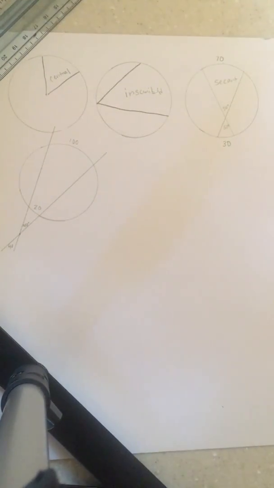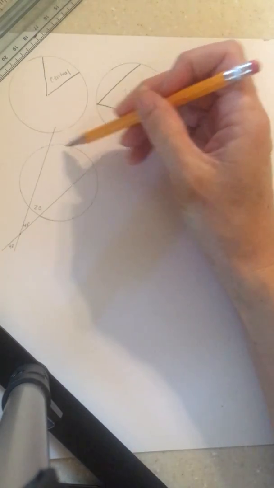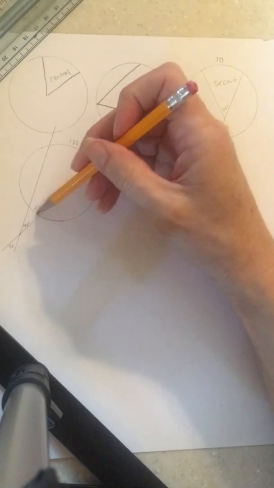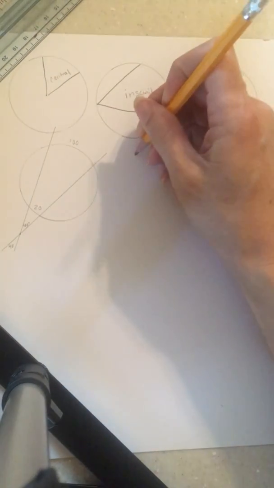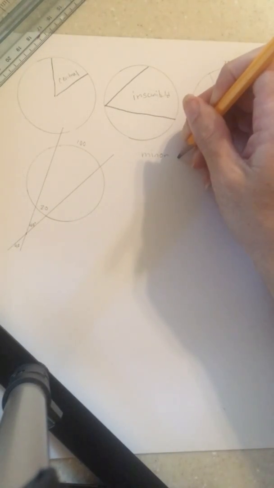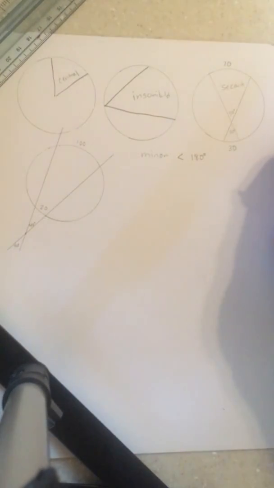We also want to talk about these intercepted arcs. An arc like this, an arc like this, an arc like this, an arc like this. These are all minor arcs. Your minor arcs are going to be less than 180 degrees.